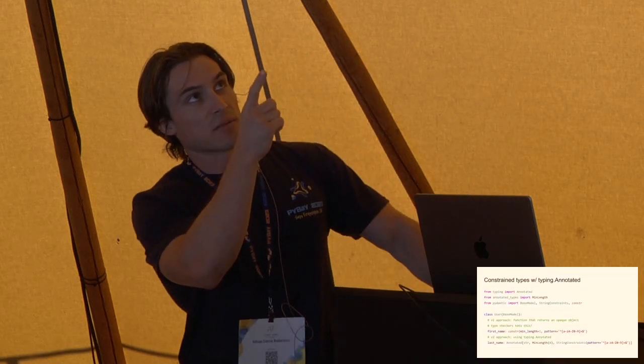So we have a MyPy plugin that tried to sort some of these things out, but if you tried to use that first name with VS Code or some other type checker, it would just yell at you and say, I don't know what this type is, and then your whole thing kind of breaks down.